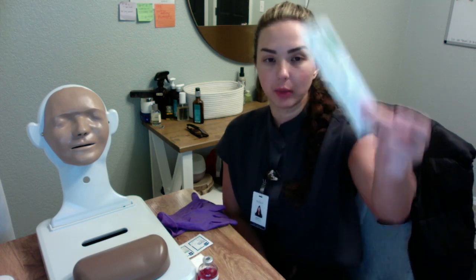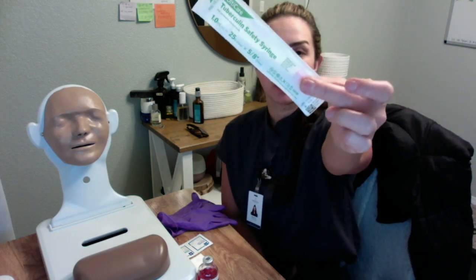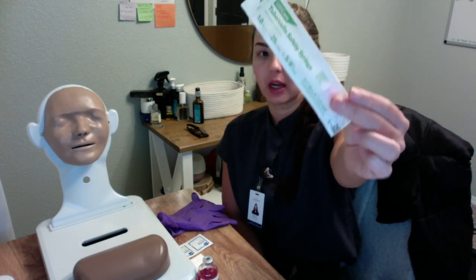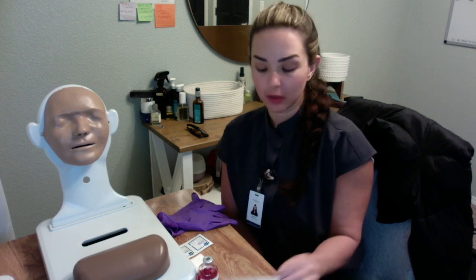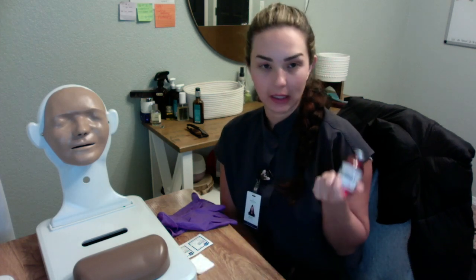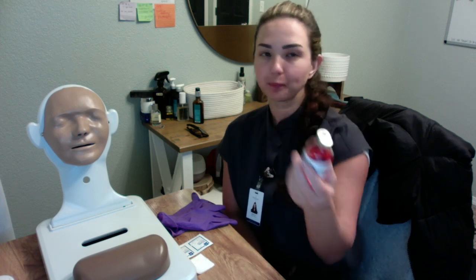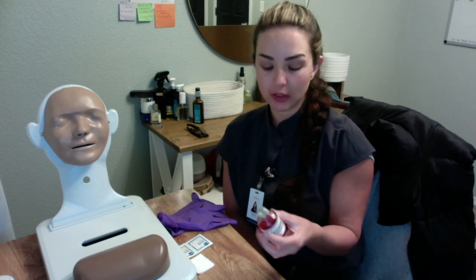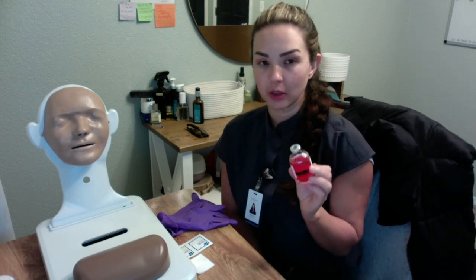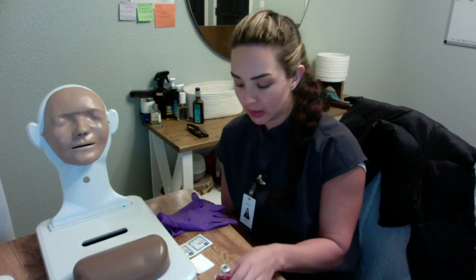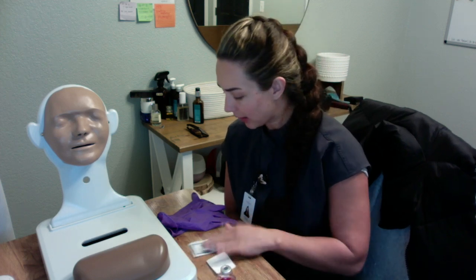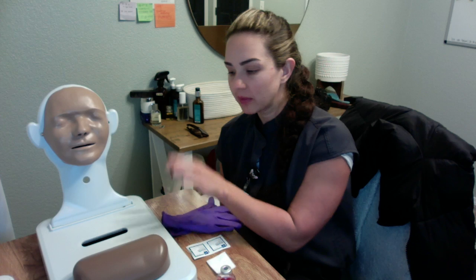So I will be using a syringe, ideally a 29 to 30 gauge half-inch needle with a 1 ml syringe. We have got our medication vial, which is going to be tuberculin purified protein, and the dose is going to be 0.1 ml per dose. We've got gauze pads, alcohol prep pad, and then we've got our gloves and then our patient.